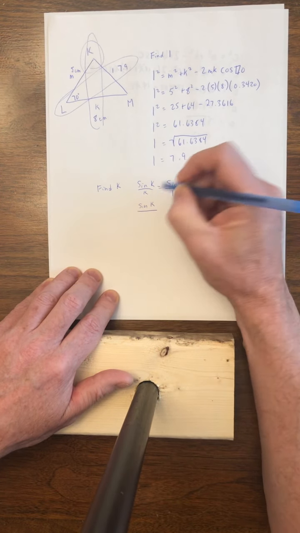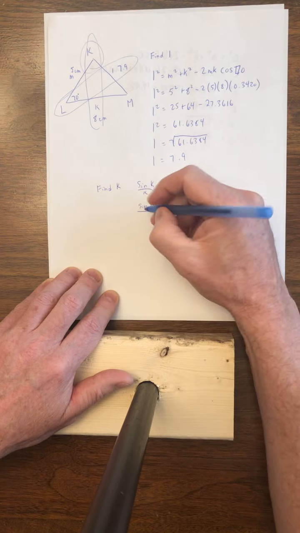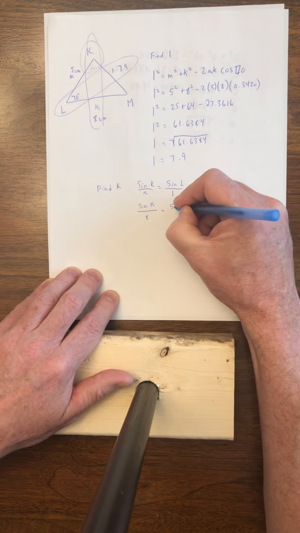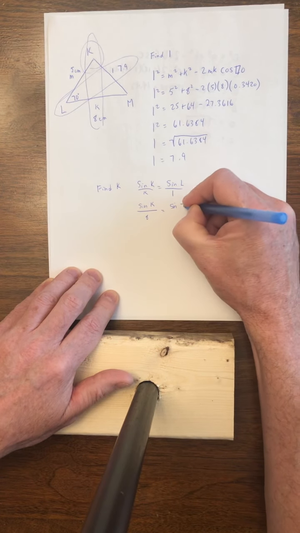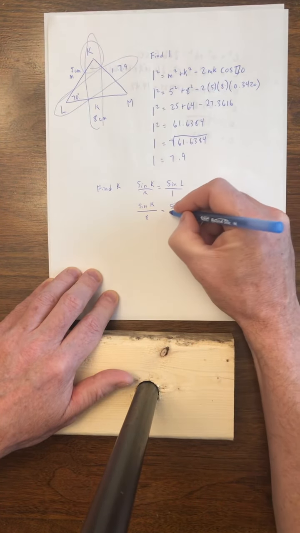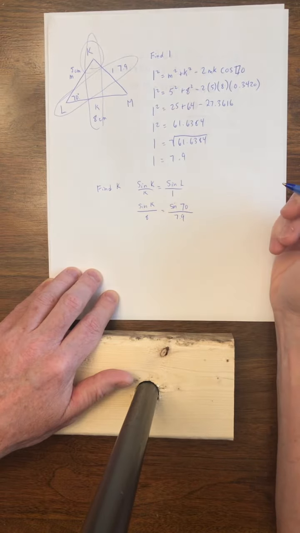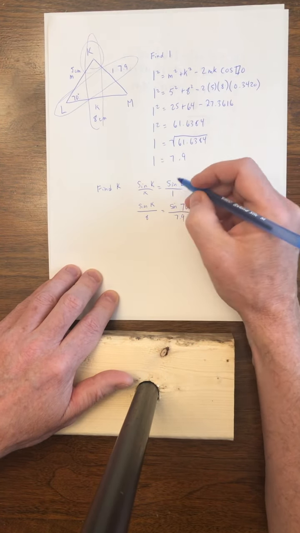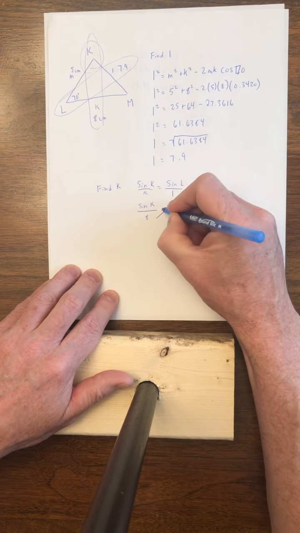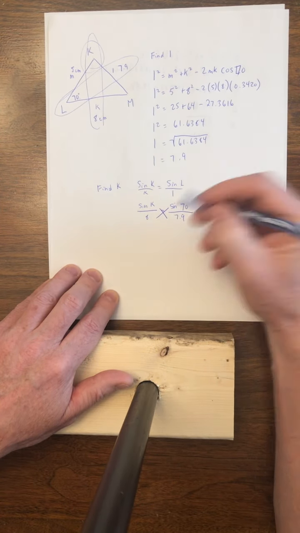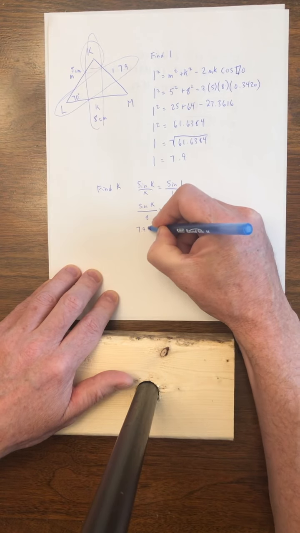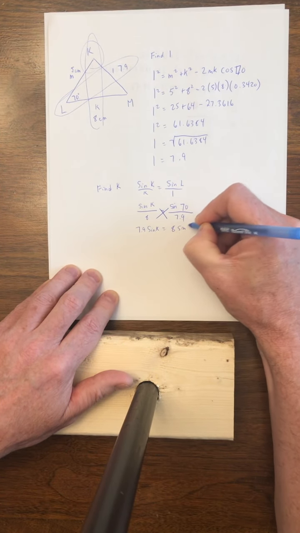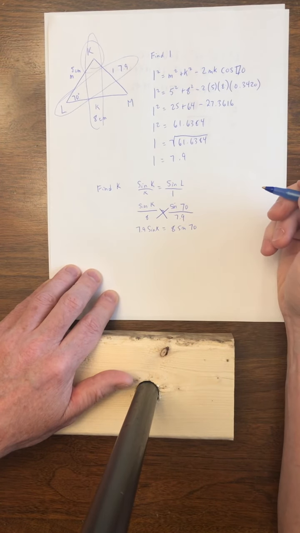So sine K, we know that K is 8. And we have sine 70 from there over 7.9. Cross multiplying, 7.9 sine K is equal to 8 times sine 70.